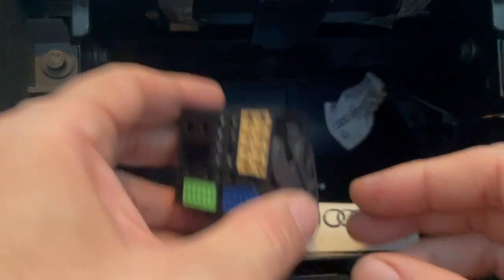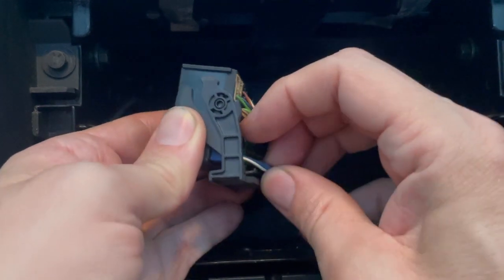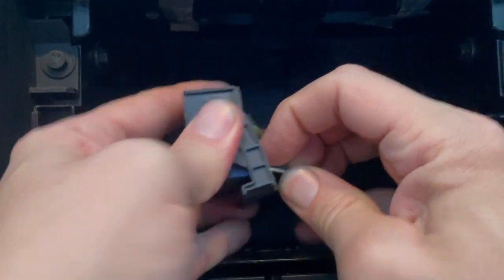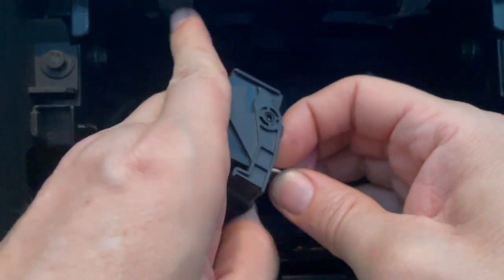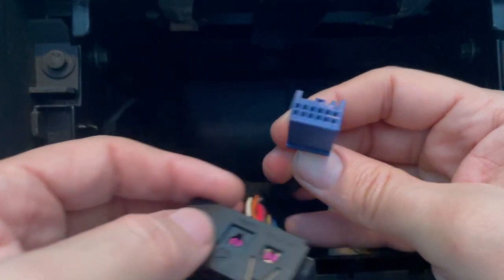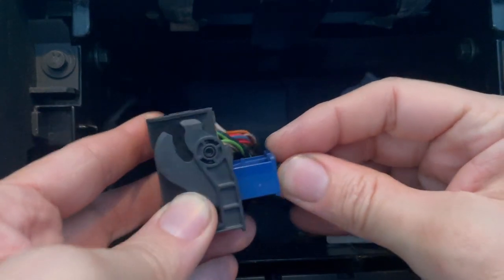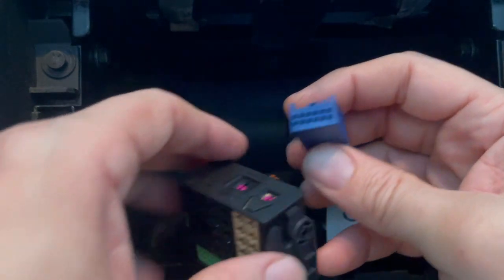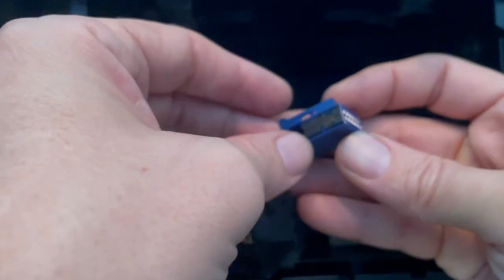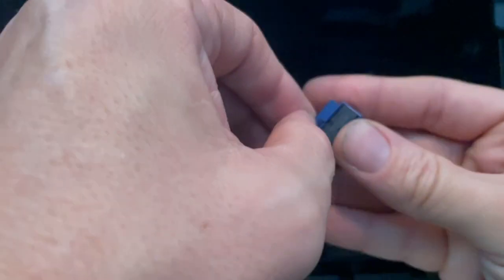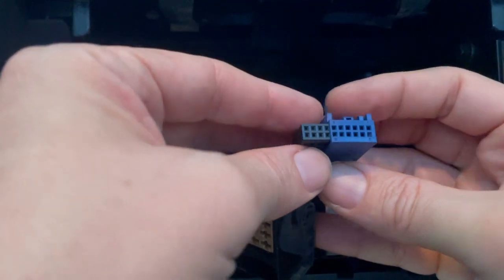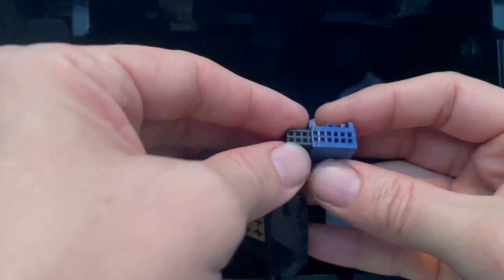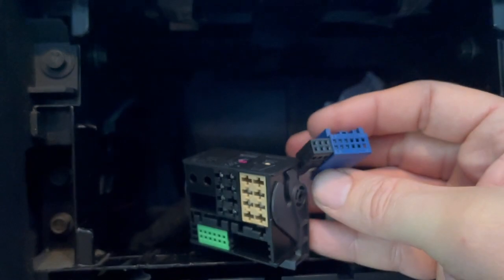Okay, so next step, let's remove the blue connector. There you go. Okay, here's the blue connector. Just removed from here, and then we need to take out the black connector from here. So let's do it this way. There you go. Now we have it out, and we're going to make the connections. Just don't forget how it goes, and let's start connecting the cables.